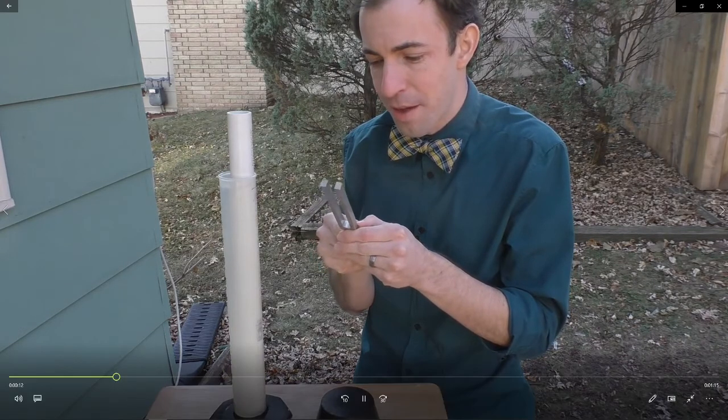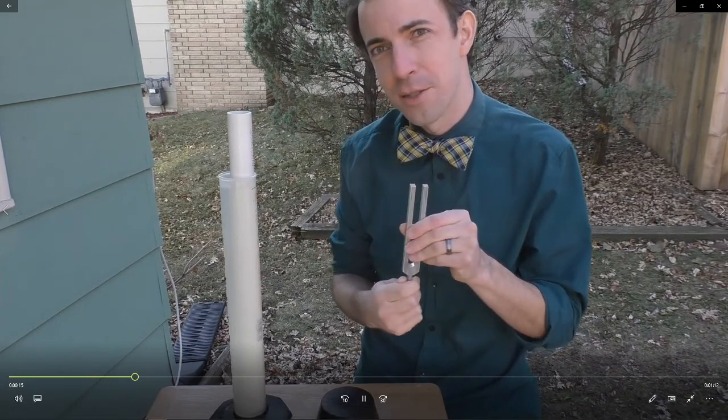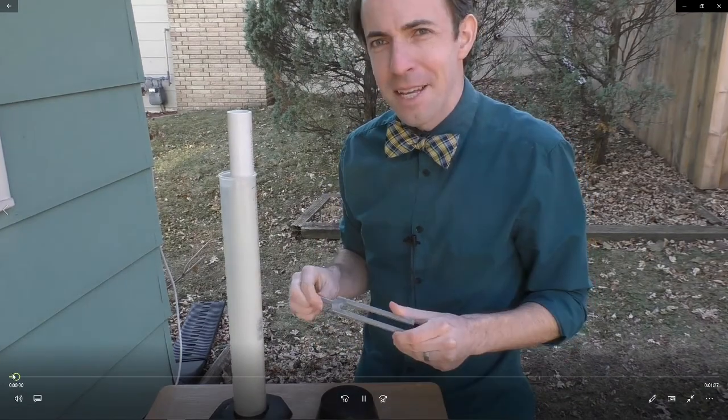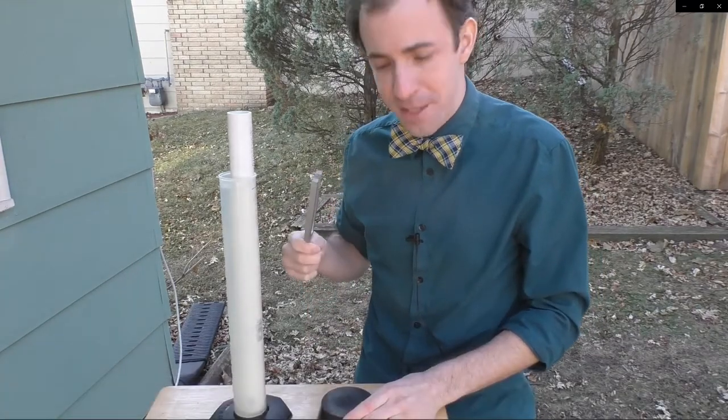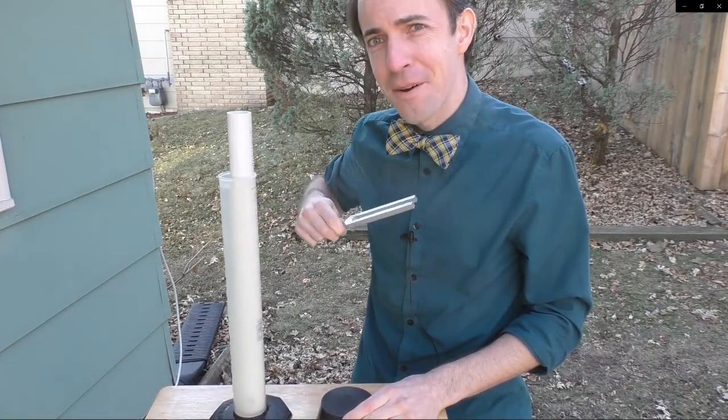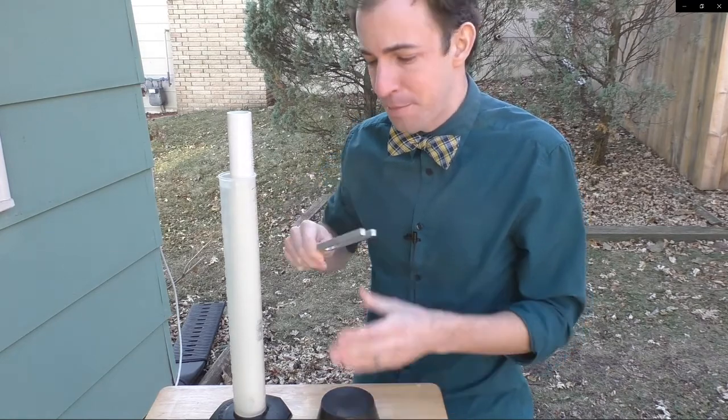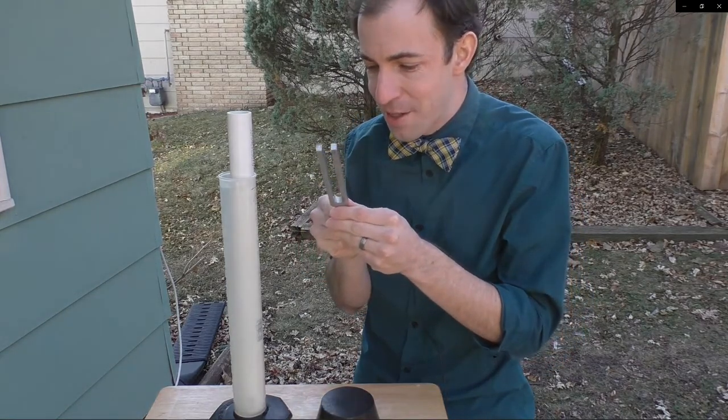It's a 341.3 hertz tuning fork. And in my setup here, I've got a tuning fork and a rubber stopper. This rubber stopper can be used to strike the tuning fork. If I hold it up next to the microphone, you can potentially hear the note that's being played. This one is the note F.